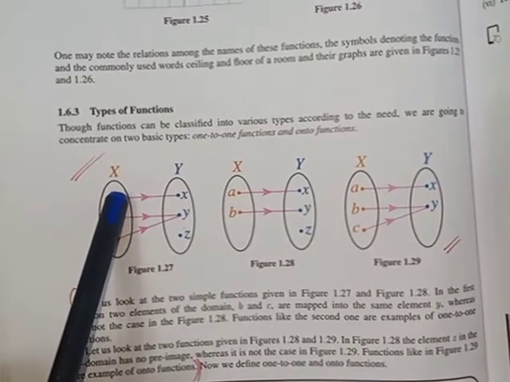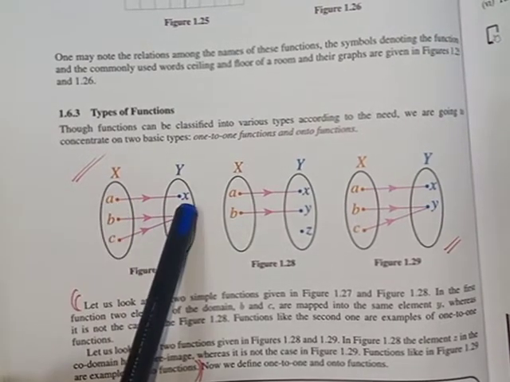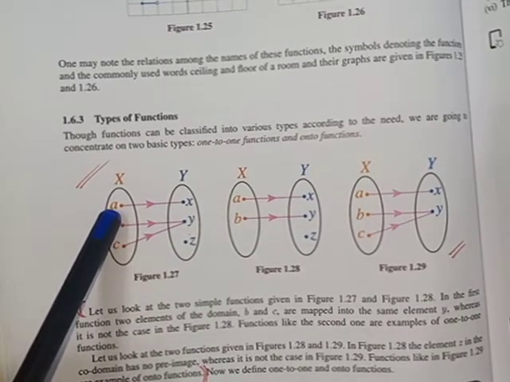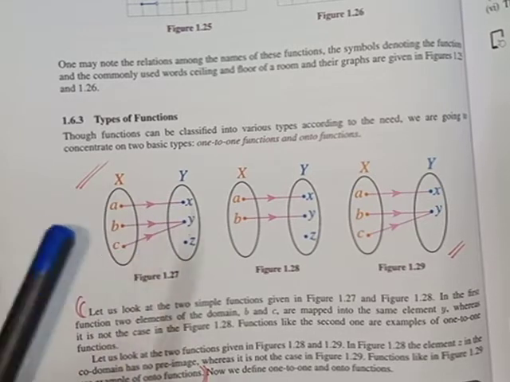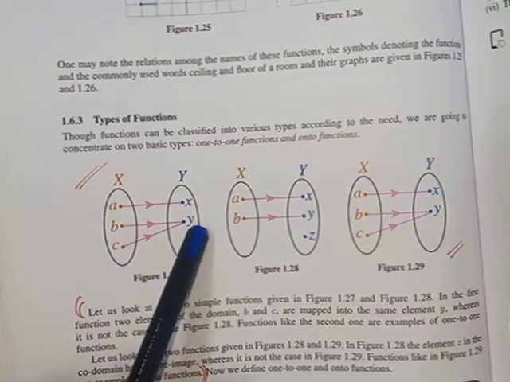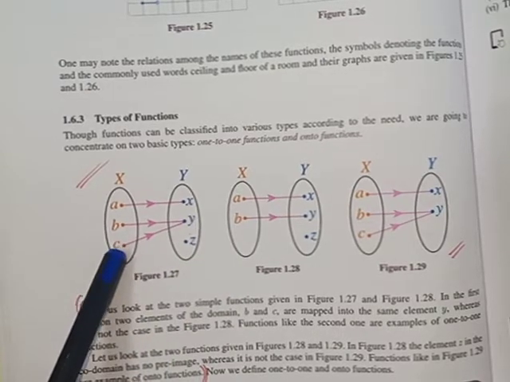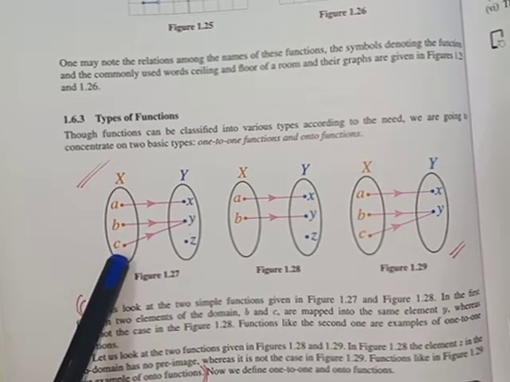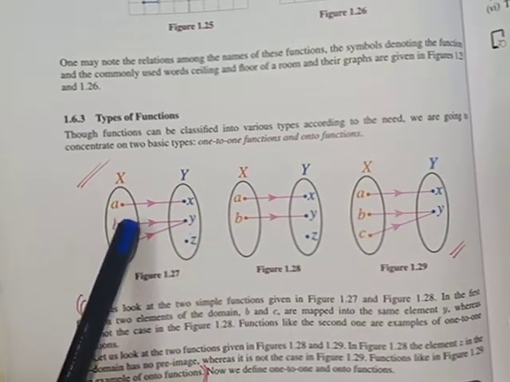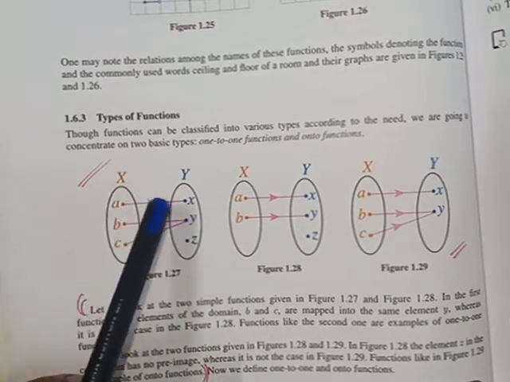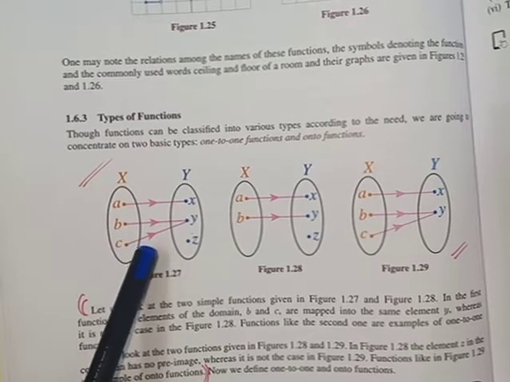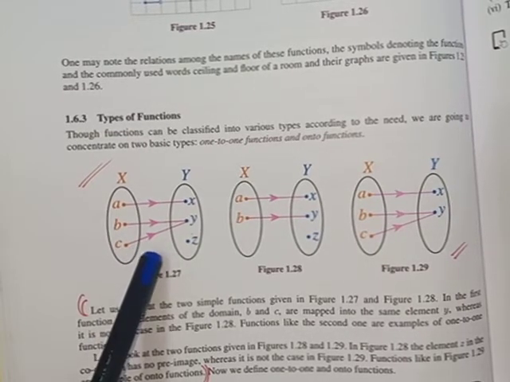In the set X, capital X, this is called the domain, and this one is called the codomain. According to the definition, look at that. The image of A is X, only one image. The image of B is Y, only one image for B. The image of C is Y. So C has only one image, B has only one image, A has only one image. So it is an example of a one-to-one function.